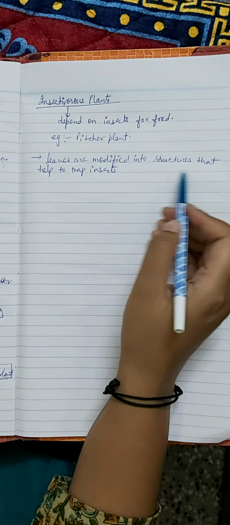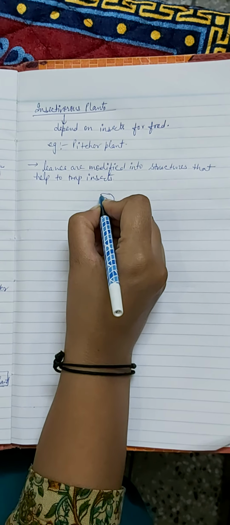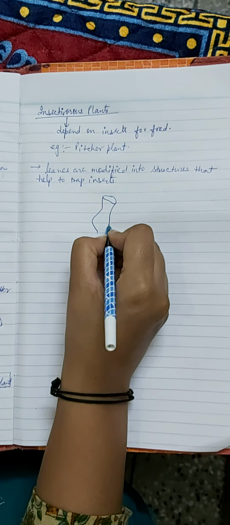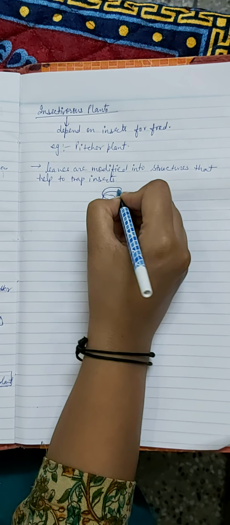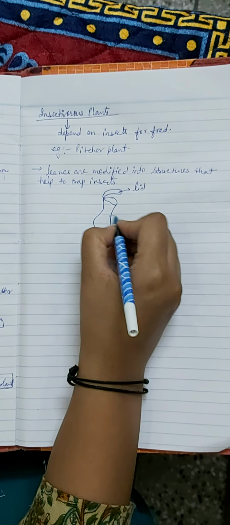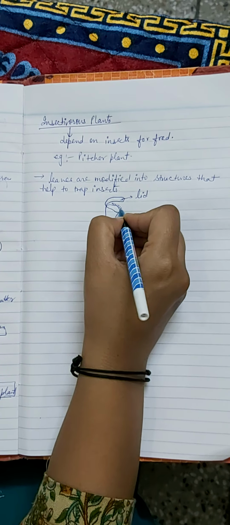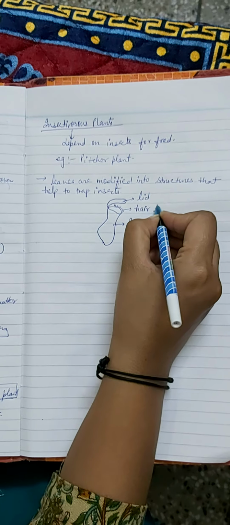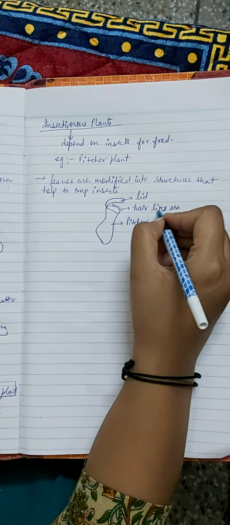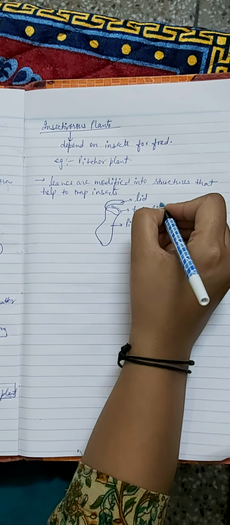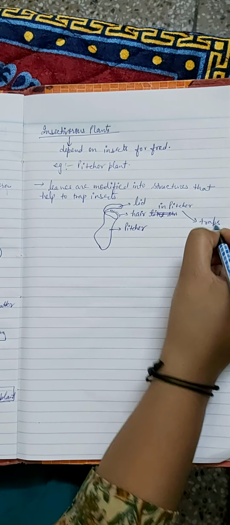So leaves are modified into structures that help to trap the insects. I can draw here the pitcher plant. It is like a jar or pitcher. There is a lid. This is called lid. This is pitcher. And there are small hair-like structures in the pitcher that help trap insects.